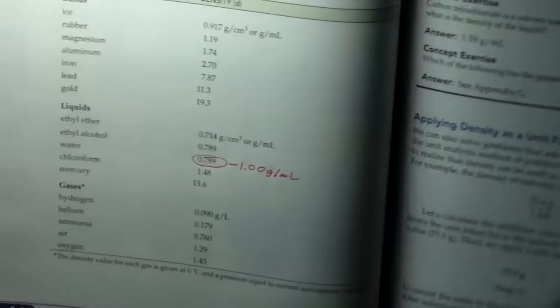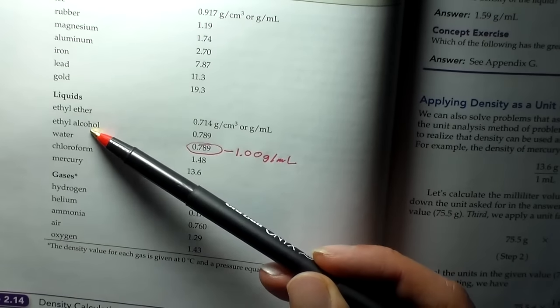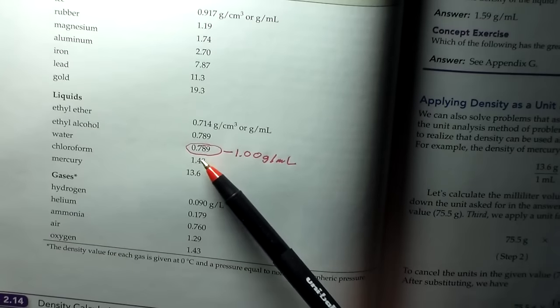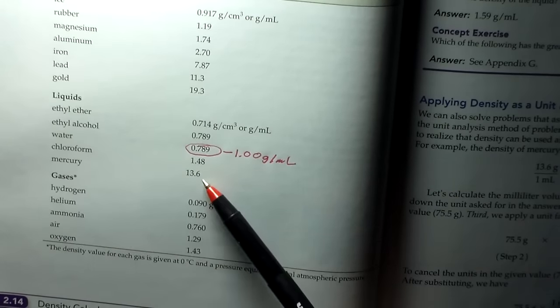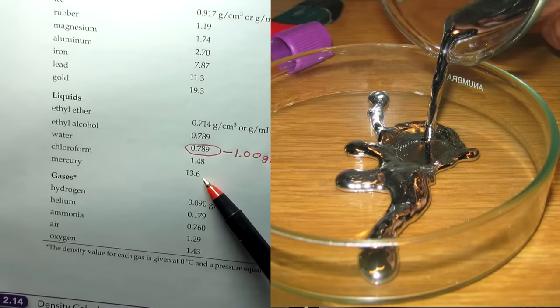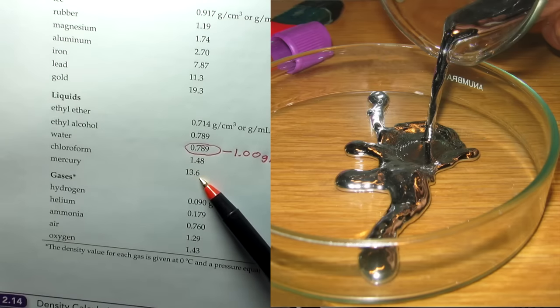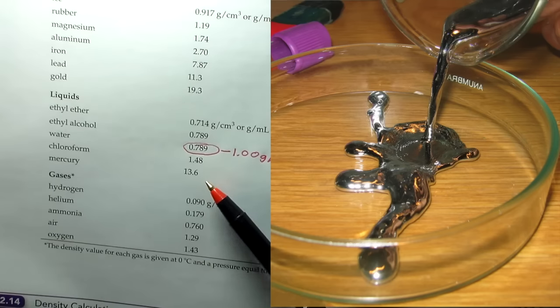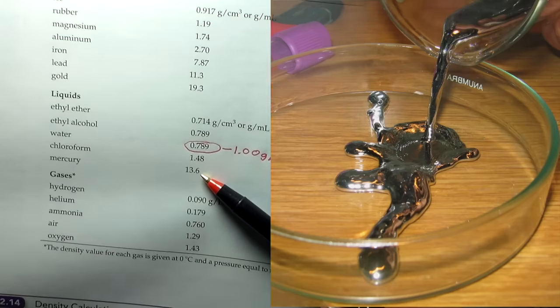All right, and then as for the rest of these, here we have some liquids. We have ethyl ether, ethyl alcohol, ethanol, and this is about 0.789. Water is actually 1, so some nasty typo here in the book. Chloroform is 1.48, and mercury, of course, is the liquid metal, which is very useful. Unfortunately, it's very toxic, so it's not used quite that often anymore. But it has a very high density here, 13.6 times that of water. If you've ever used it or picked it up, it's quite remarkable how heavy a small amount of mercury can be.